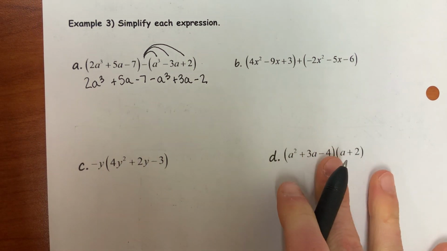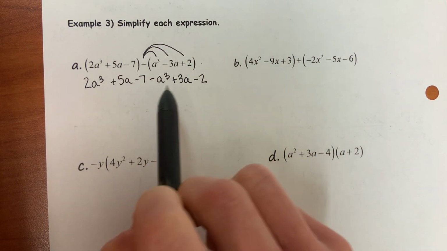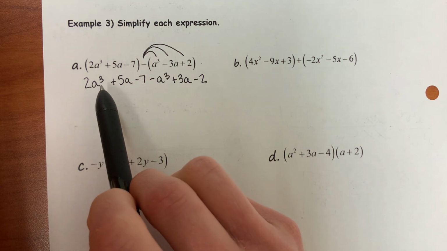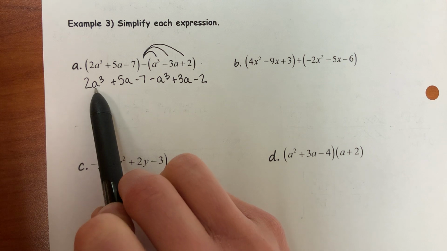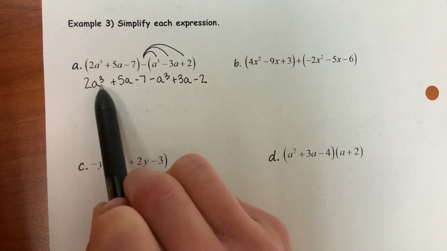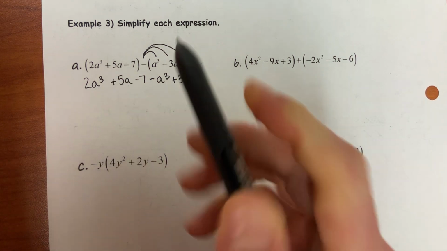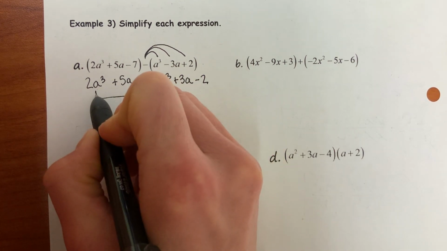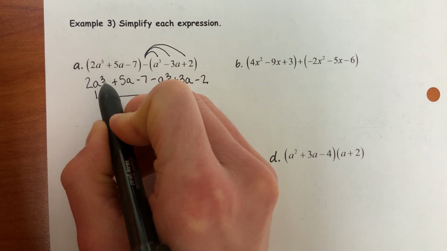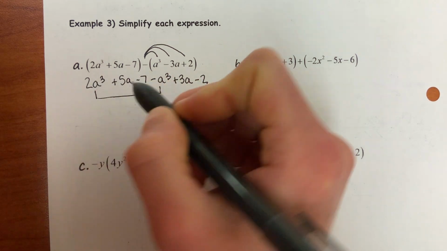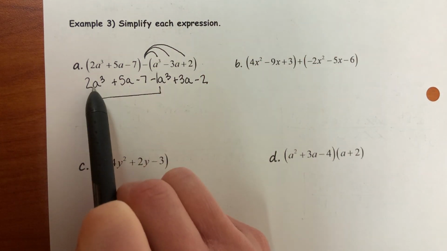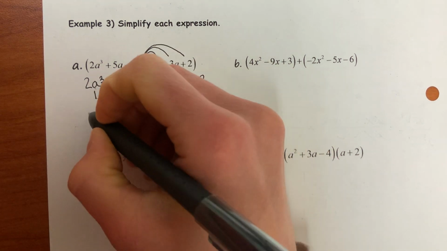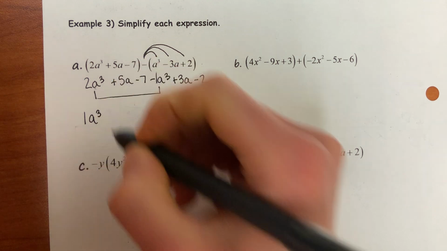So now we just need to combine like terms. And guys, when we're combining like terms, you can only combine numbers with the same exponent. So I can't combine 2a cubed and 5a because they have 2 different exponents. So like terms, in this case, would be 2a cubed and negative a cubed. Okay, they have the same exponent. Okay, so those are what we can combine. So I have a 2a cubed minus 1a cubed. So that just leaves me with 1a cubed.